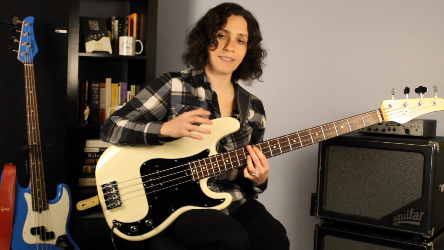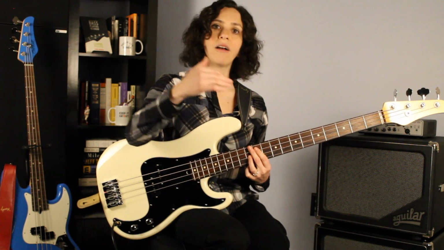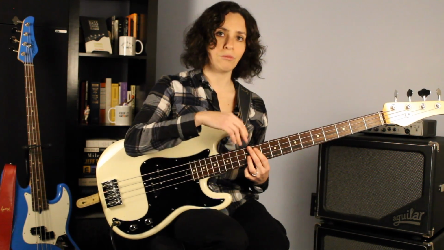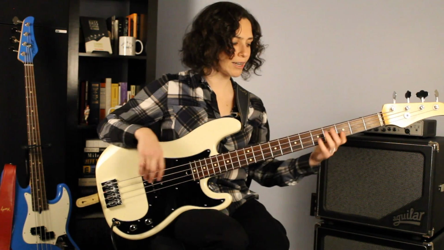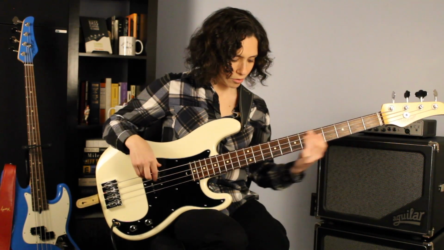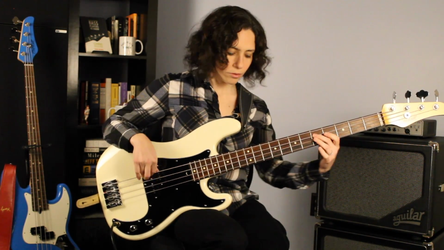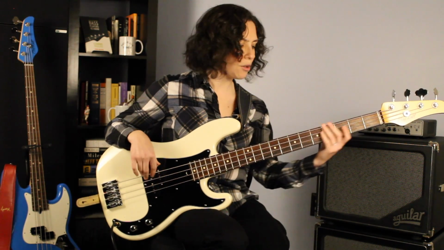So again, it's that same single string, octave higher kind of move that allows for the slide to happen. It's pretty cool to practice going between those, going nice and slow.